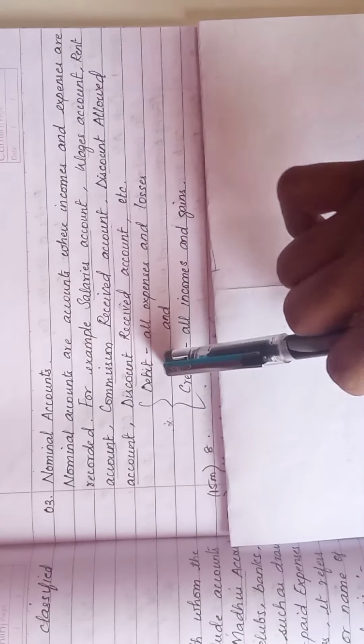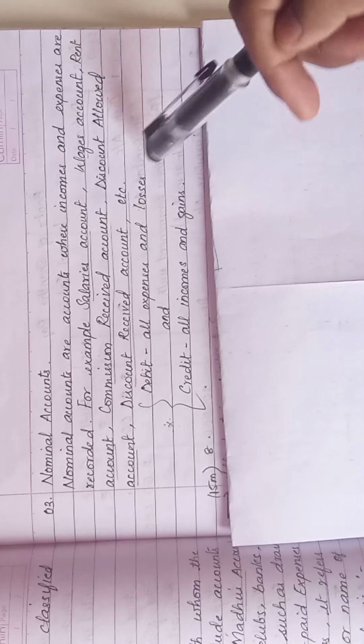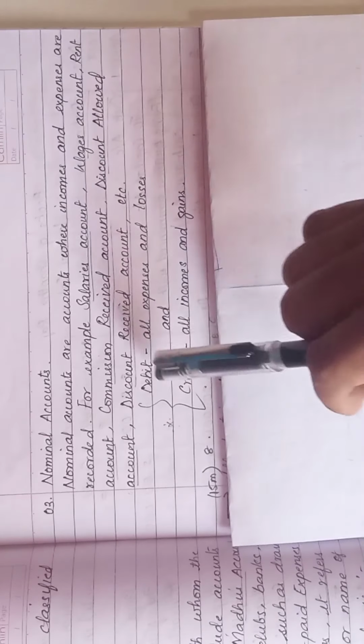We have a golden rule of nominal account: debit all expenses and losses, credit all incomes and gains. All the expenses and losses should be debited and all the incomes and gains should be credited.